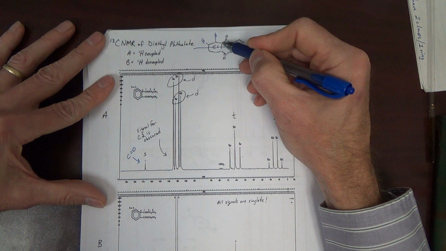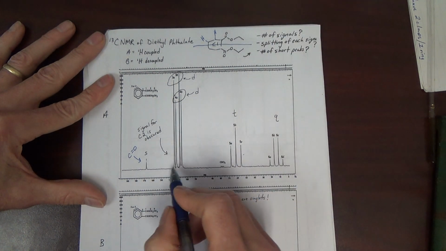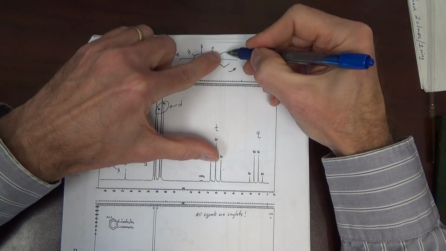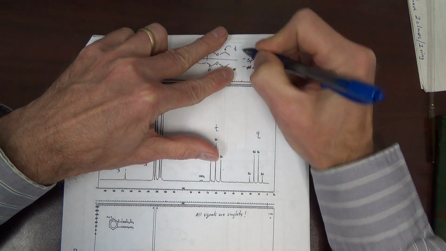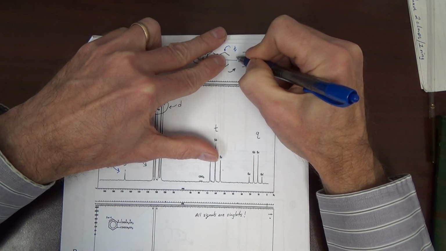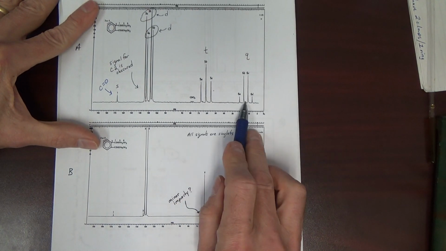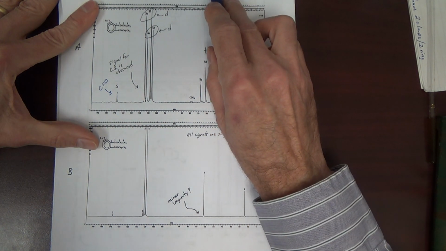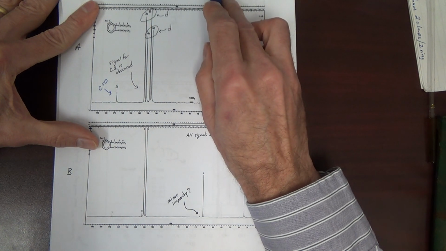Where is this carbon signal? Which, by the way, should be a singlet, because there's no H there. Nothing to split it. Where is it at? I don't see it. Let's look down here. There's 2 H's on that carbon, so it should be a triplet. There's 3 H's on this carbon, so it should be a quartet. Here's your triplet, here's your quartet. Okay? The triplet is more downfield because it's closer to the oxygen, and the oxygen deshields this carbon.